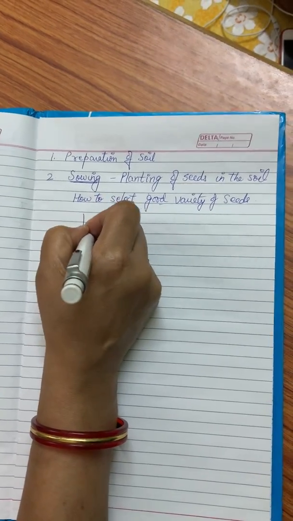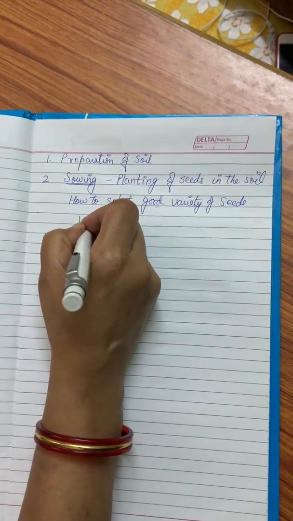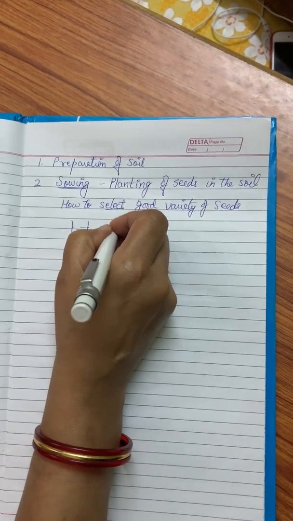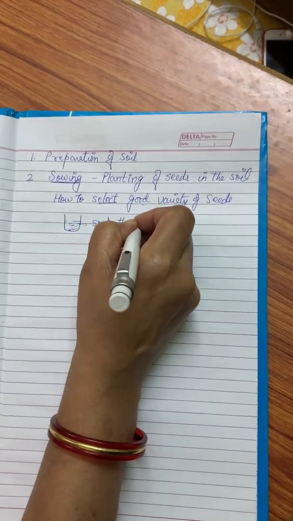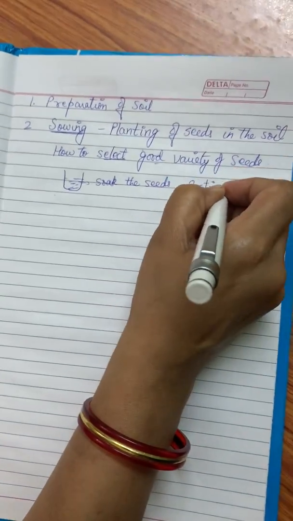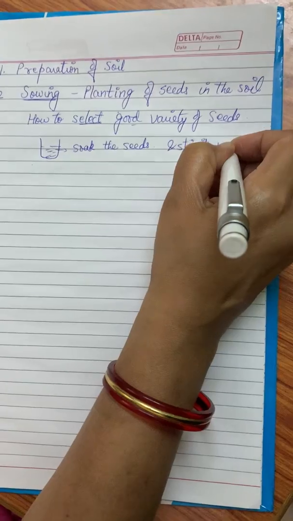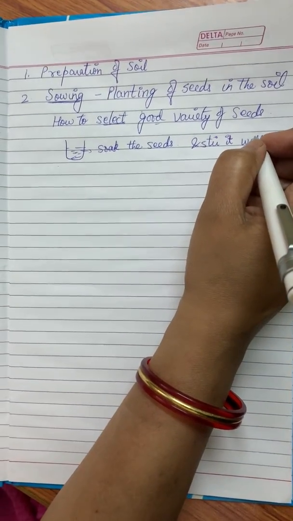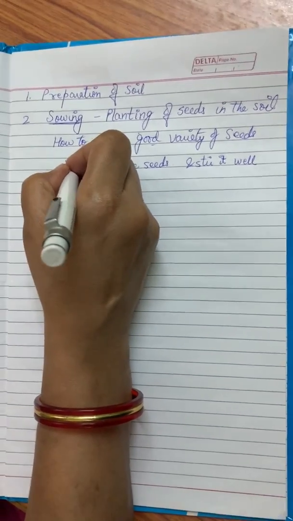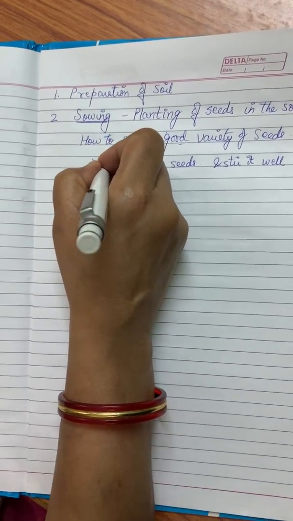Take a beaker, fill it half with water and soak the seeds in it and stir it well. Wait for some time. You will see that some seeds float on the water.